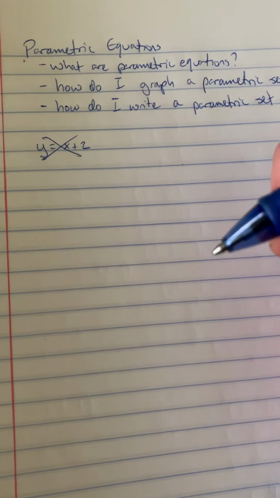So parametric equations are a little bit different from our normal equations. We are used to y being dependent on x. So we're used to having something where y equals x plus 2. In this case, y is the dependent variable and x is the independent variable, and x determines what y is. This is our common form of an equation. This is not what we are doing when we deal with parametric equations.